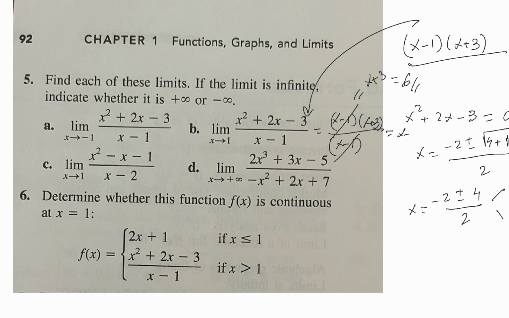These limits are not complicated, because 1 minus 2 is minus 1, and 1 squared is 1, 1 minus 1 is 0, so it will be minus 1. The limit will be minus 1 divided by minus 1, which will be 1. This limit will be 1, check it.